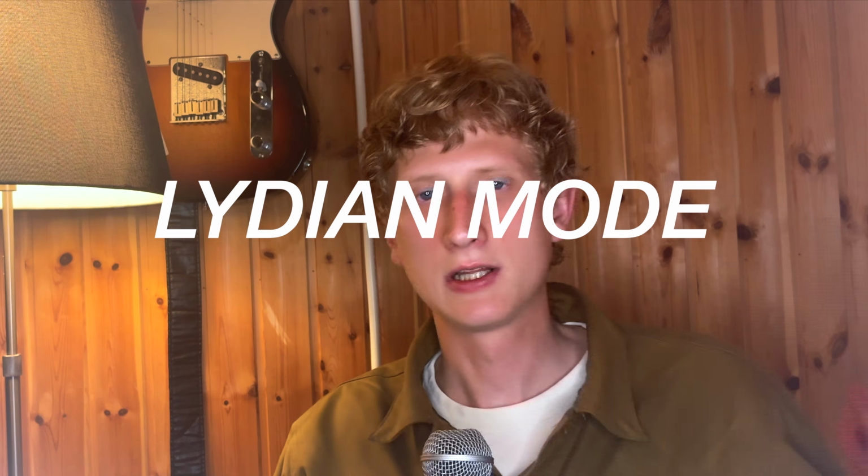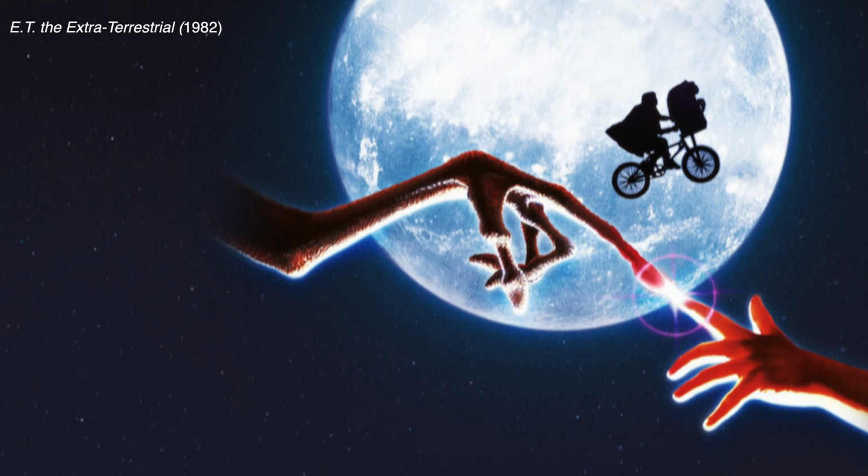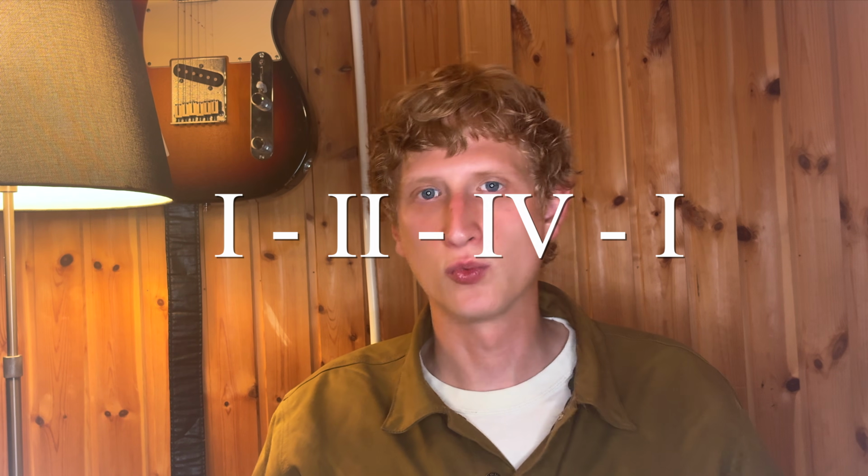The modal interchange is a pit stop at the Lydian mode. Lydian mode is most often described as having this bright, dreamy, ethereal quality to it, perhaps because it's often used in film music in triumphant moments or as leitmotifs for the good characters. The most common example of this is the 1-2-4-1 progression, most famously used a lot by the Beatles. Notice how the 2 chord doesn't lead to the 5, but the 4 chord instead.